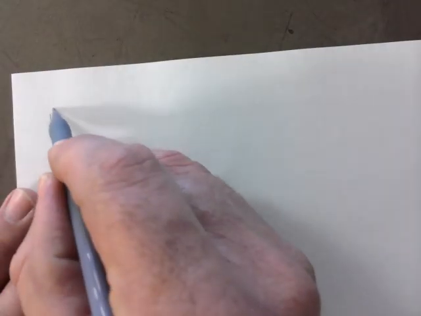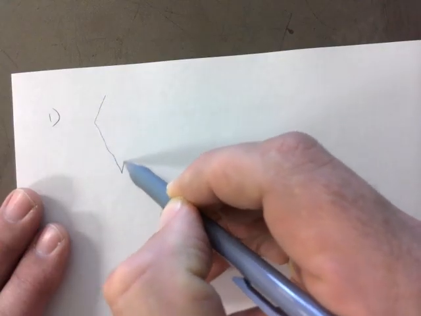I had no triangles on there, did I? Yeah, no triangles, but that's okay. So first one is a kite, so it should look like this.